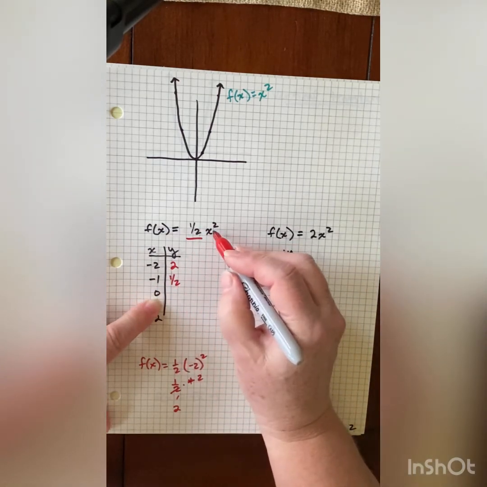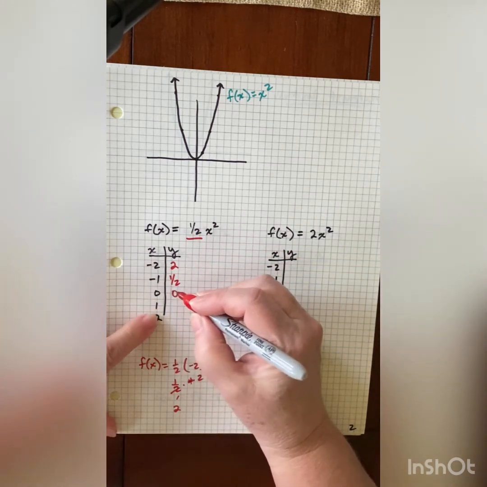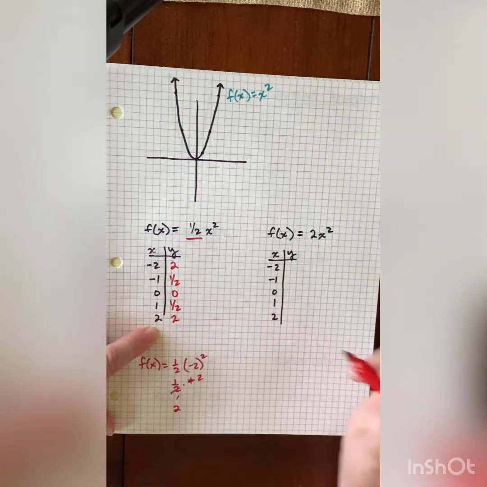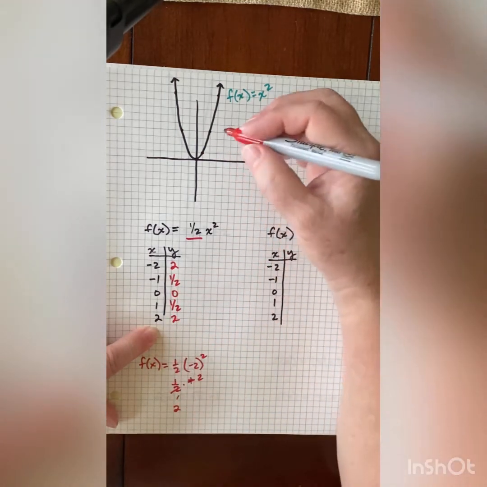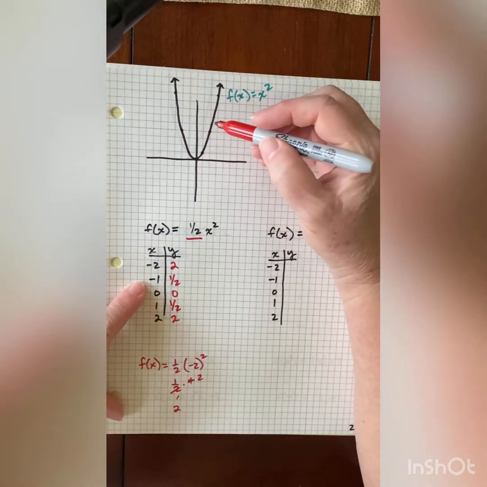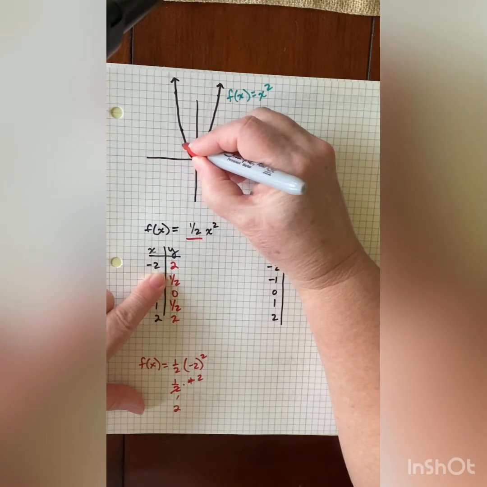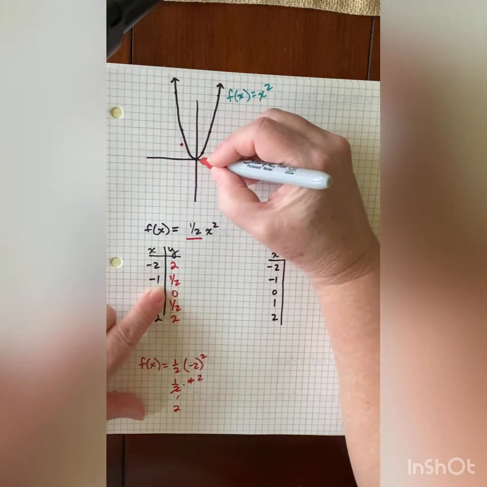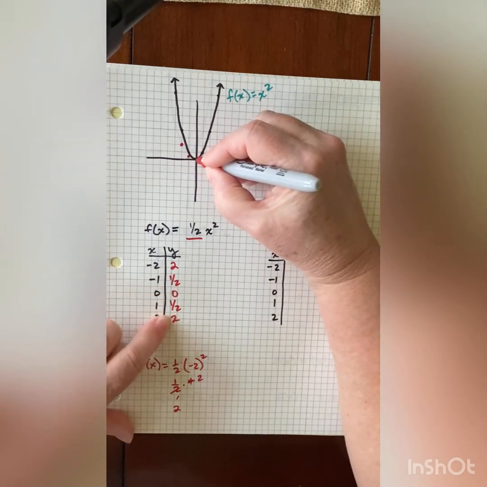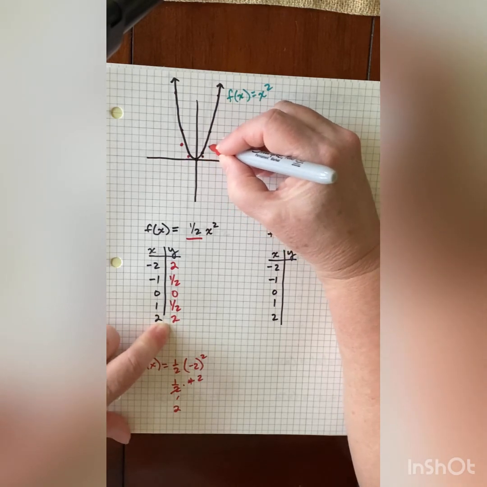Put a 0 in there, square it, I'll get a 0. 0 times the 1/2 will give me 0. And then this one here will be 1/2, and this one here will be 2. Okay, so let's plot it up here and see what happens. Okay, so -2, 2. -1 is at 1/2, 0, 0, 1 is at 1/2, and 2 is at 2.